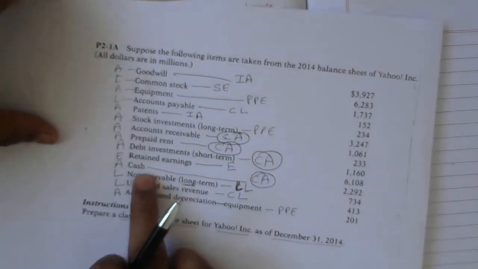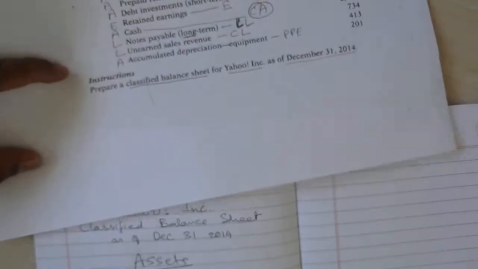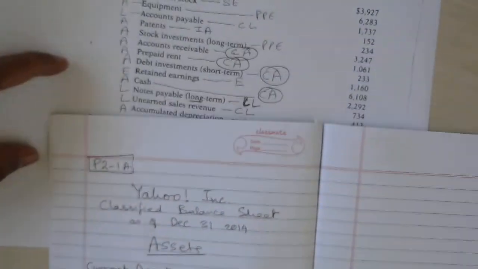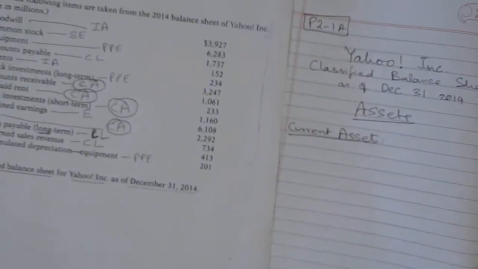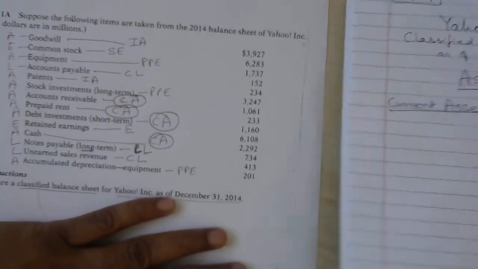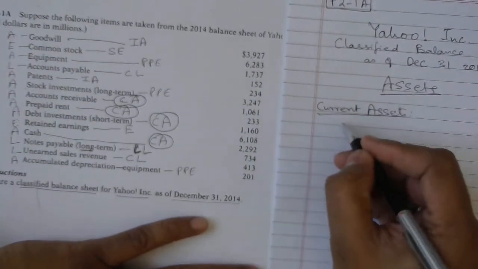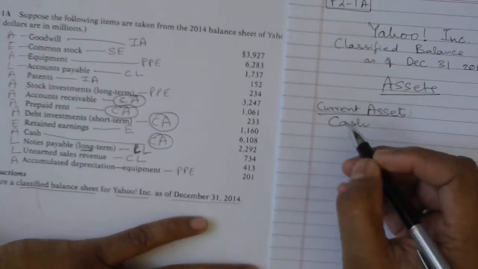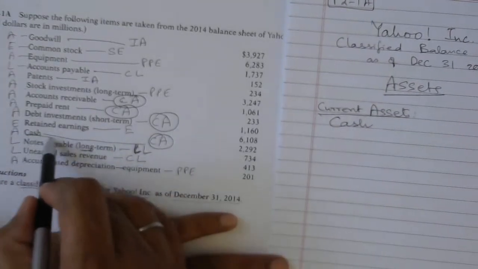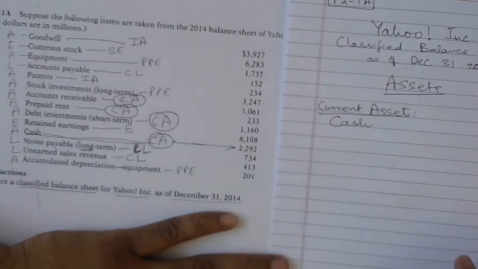And usually it is a practice to start with the cash. Okay. So let me put it this way. Okay. I'll try to show both at a time. So we have cash. So cash is a current asset, this one. So it is 2292.